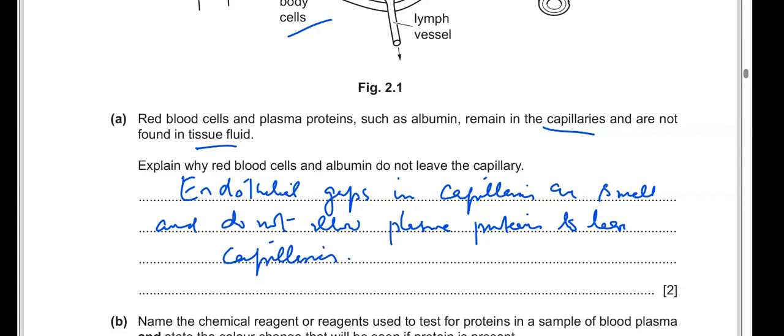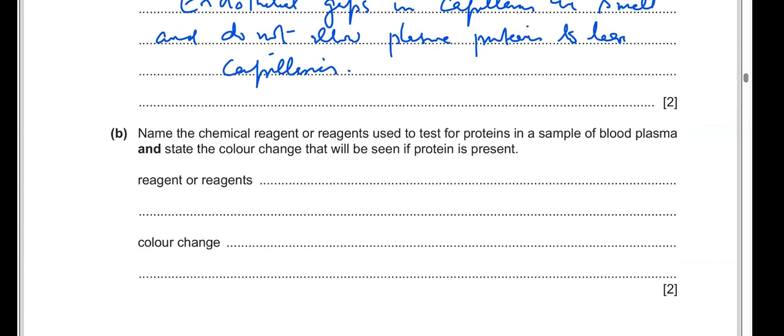Now, question number 2 and part B. Name the chemical reagent or reagents used to test for proteins in a sample of blood plasma and state the color change that will be seen if protein is present. We know the test for the protein, we use biuret reagent.